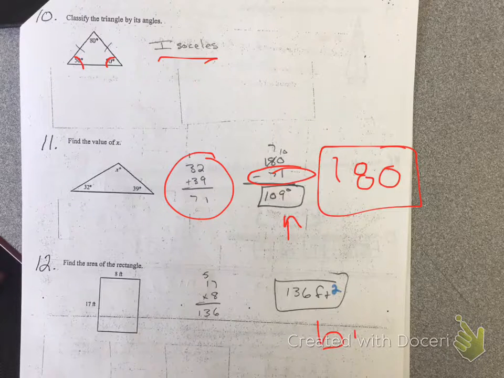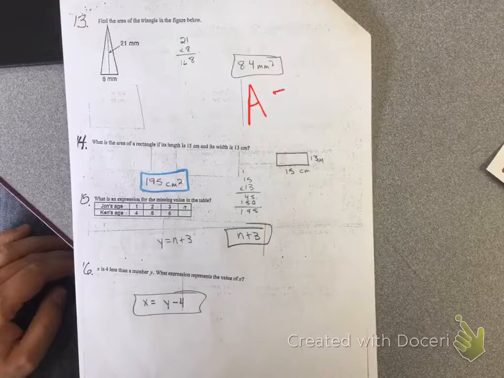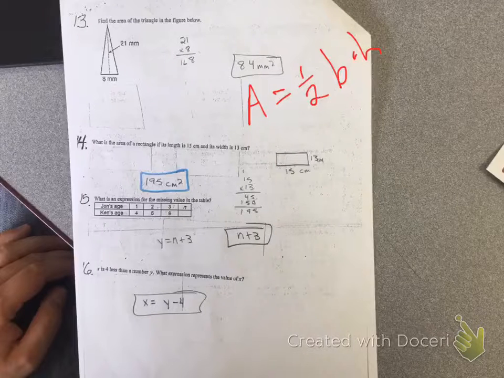Remember, base times height. Area equals feet squared in this case. Remember, area equals 1/2 base times height. Again, area equals base times height on this one.